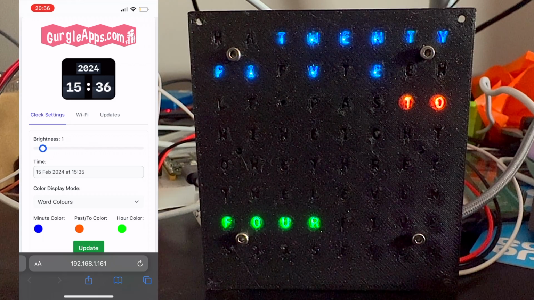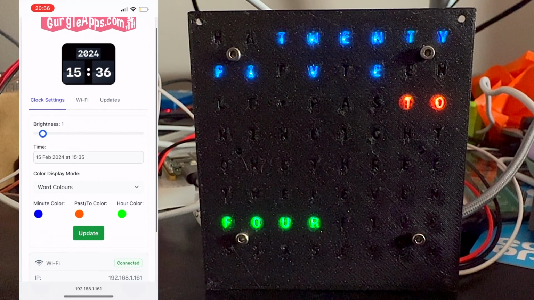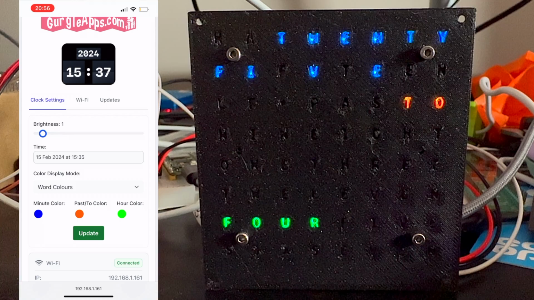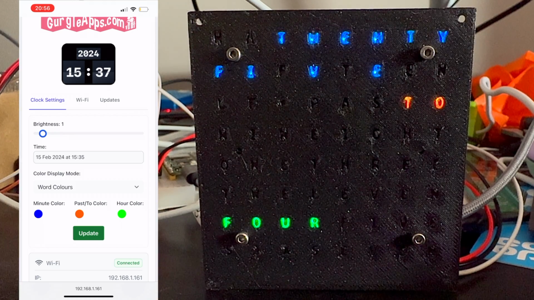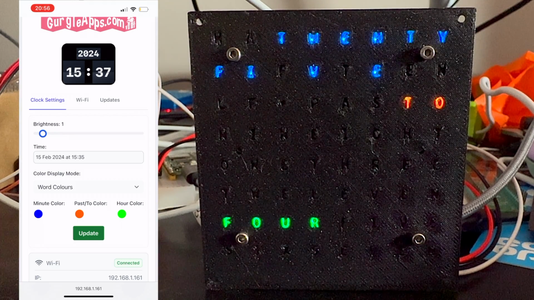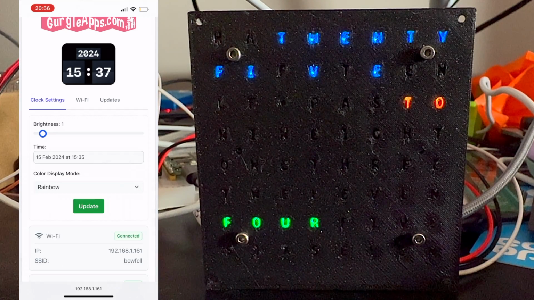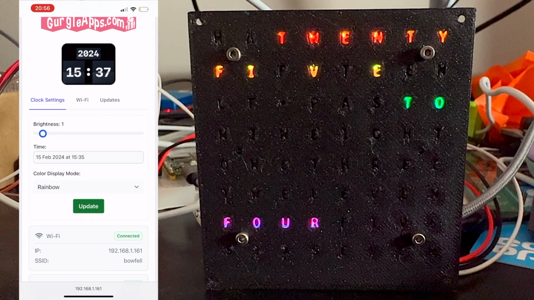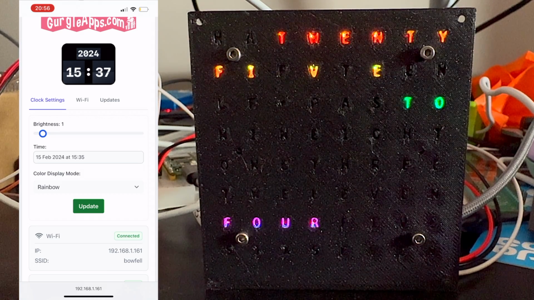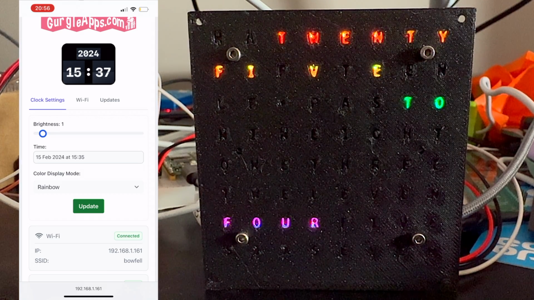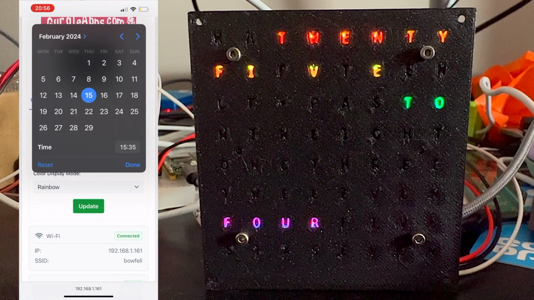Let's change the brightness to something more sensible, like 1. So you can see we've tried to pick a project that shows how versatile our web server is. So we've got drop-down lists, sliders, color pickers, date pickers, time pickers. Incidentally, I've left this on rainbow display mode.